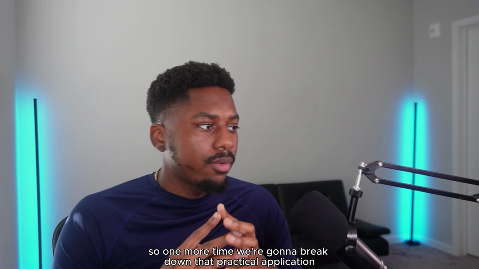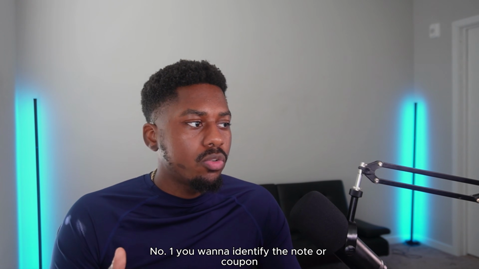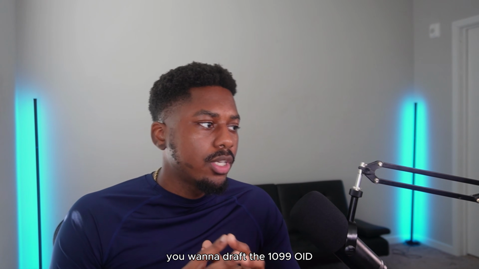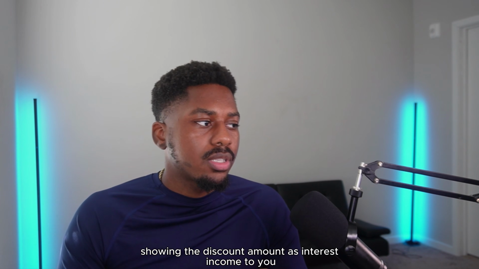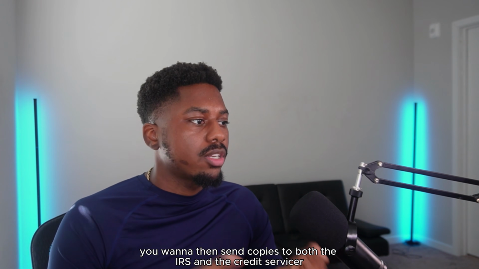So one more time, we're going to break down that practical application. Number one, you want to identify the note or coupon, whether it was traded, sold, or securitized. You want to draft the 1099 OID showing the discount amount as interest income to you. You want to then send copies to both the IRS and the credit servicer.